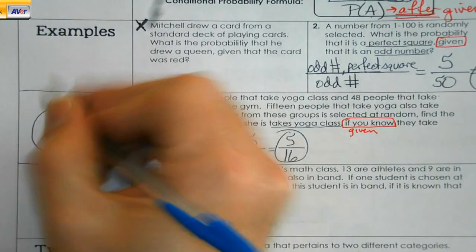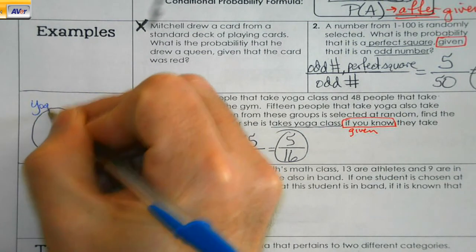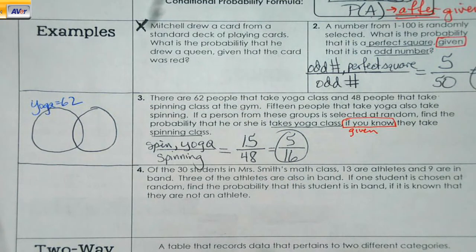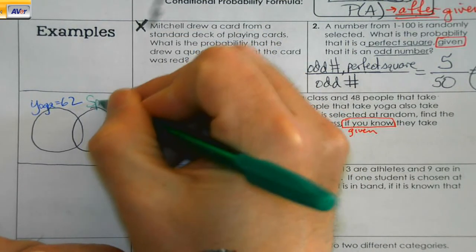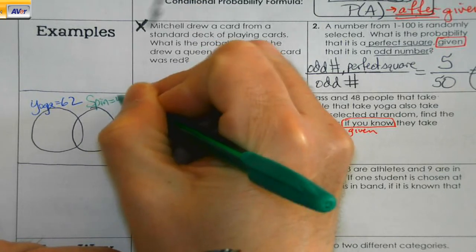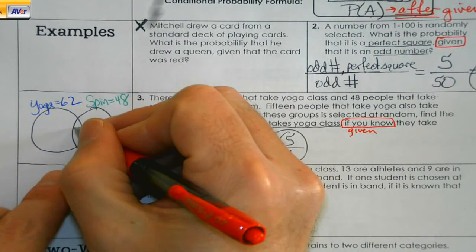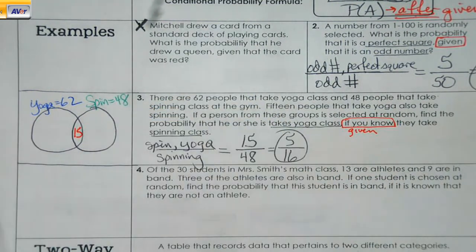So while we realize that our yoga participants equal 62, our spinning participants equal 48, we know that 15 take both. So there's 15 that would plug into this middle area.